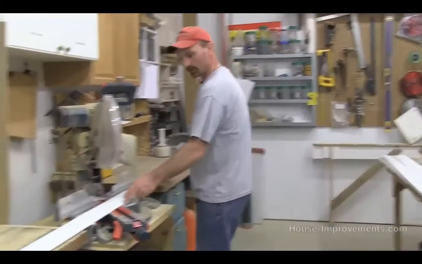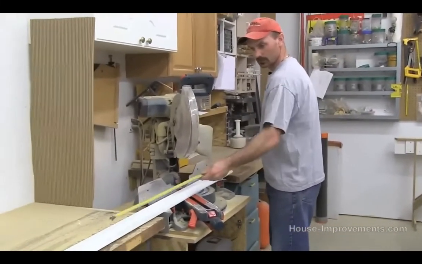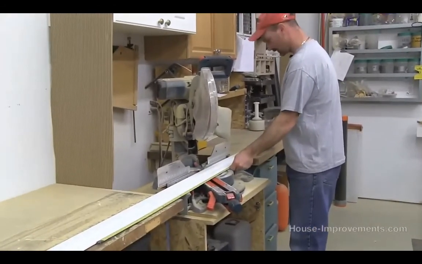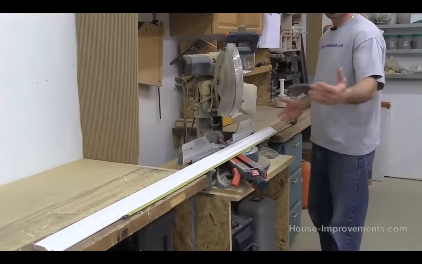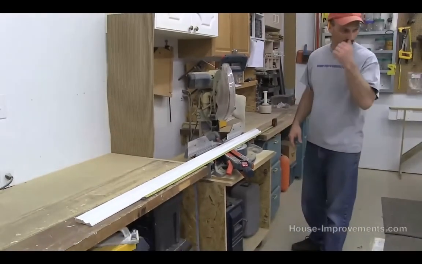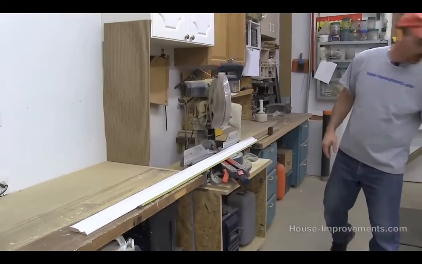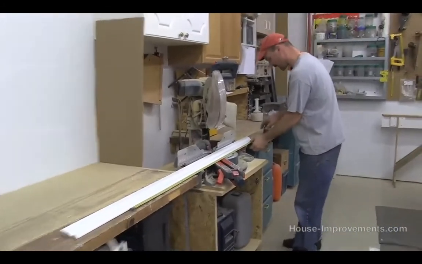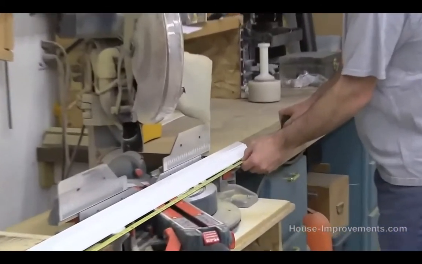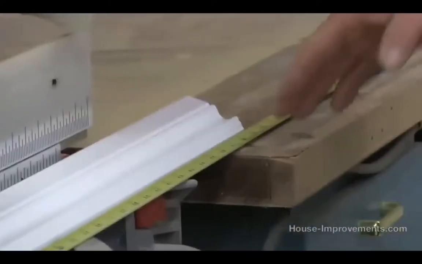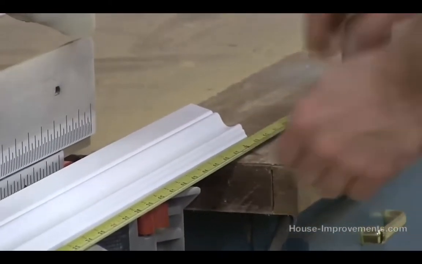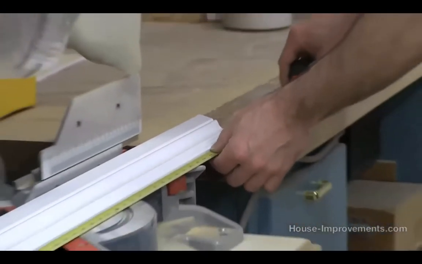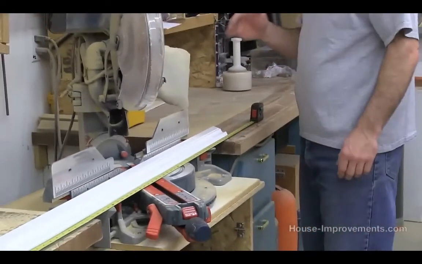Now this is always a little tricky. One way of doing it is if you have a bench like this or a table where you can stretch your tape out right beside the trim and it can sit there without falling off, it makes it a lot easier. The measurement we're looking for is 46 5/8. So a little trick here: I'm going to set this end of my tape at 48 5/8, which is 2 inches longer than we wanted.